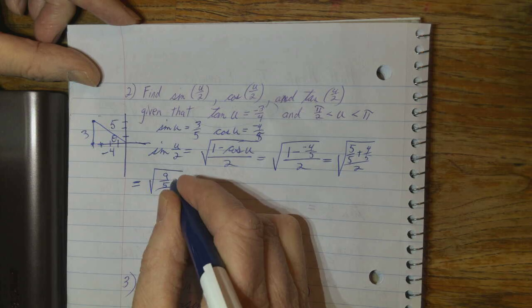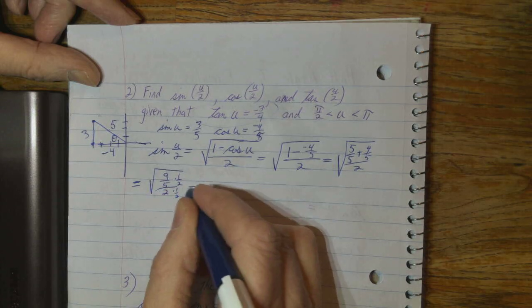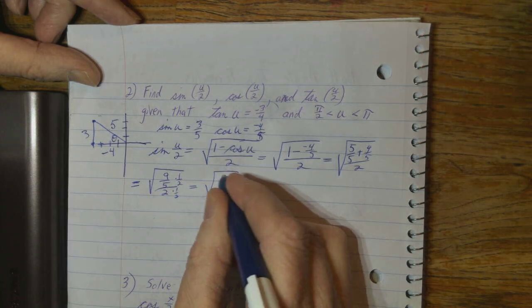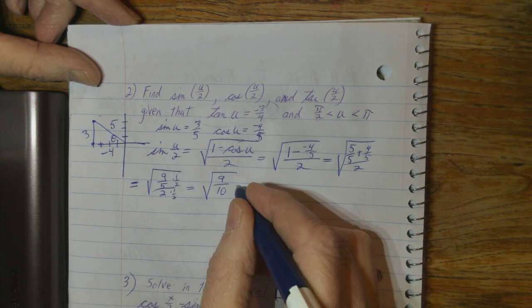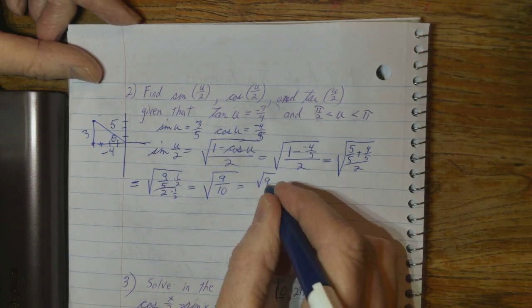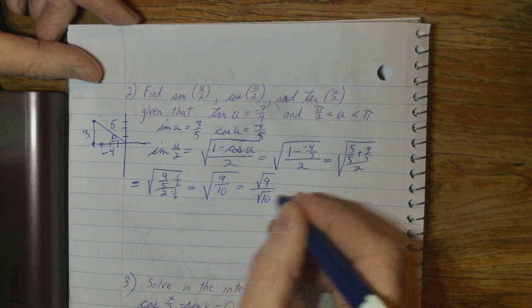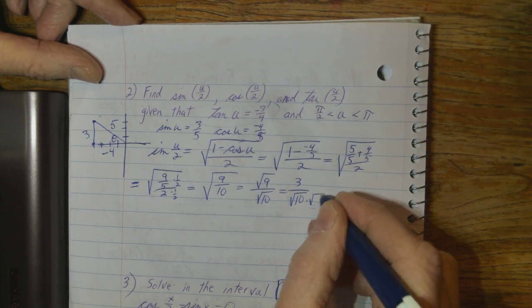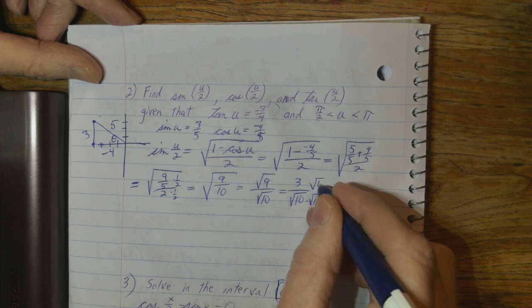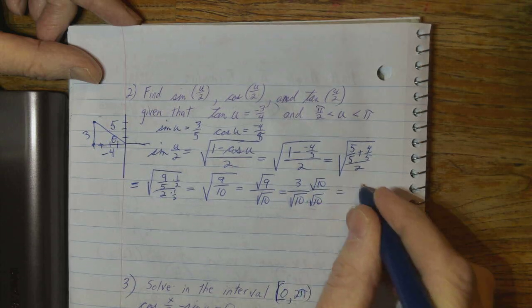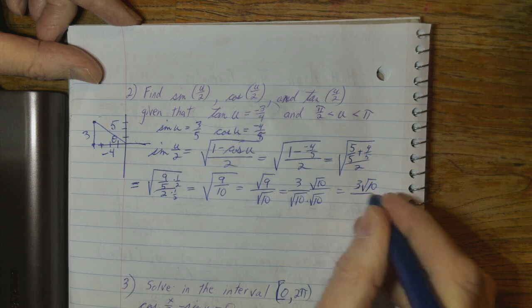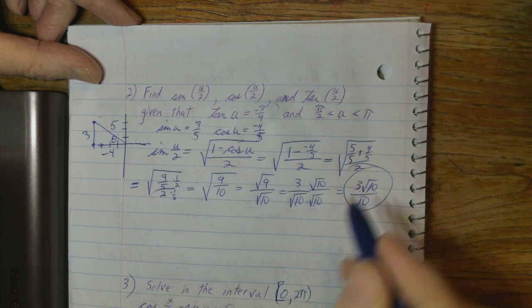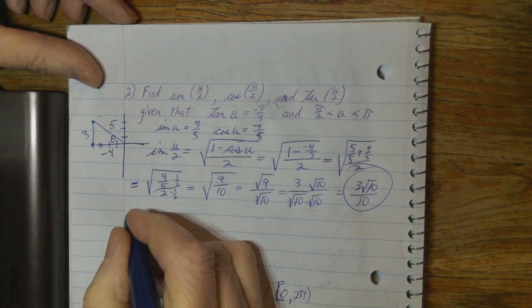Take half on the bottom, get rid of the bottom, and I got the square root of 9/10, which is the square root of 9 over square root of 10, which is 3 over the square root of 10, and rationalize that denominator, and I'm looking at 3 radical 10 over 10. So that's the sine of u over 2.